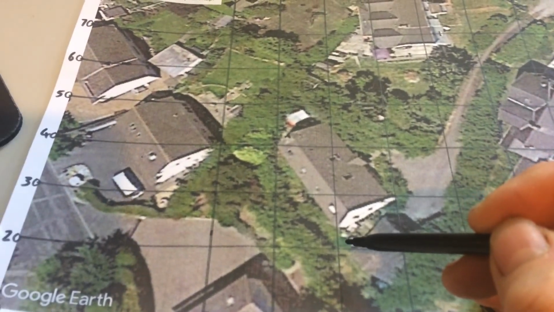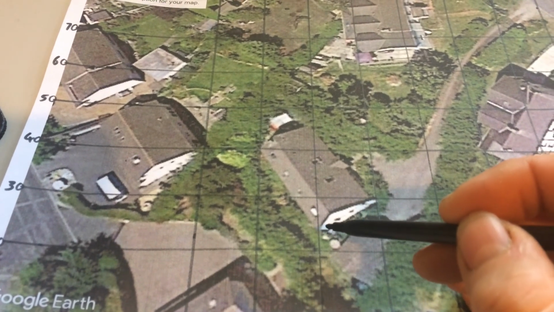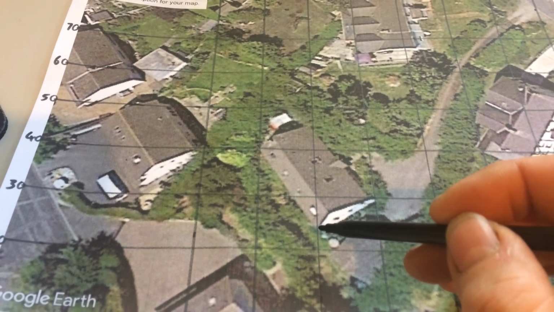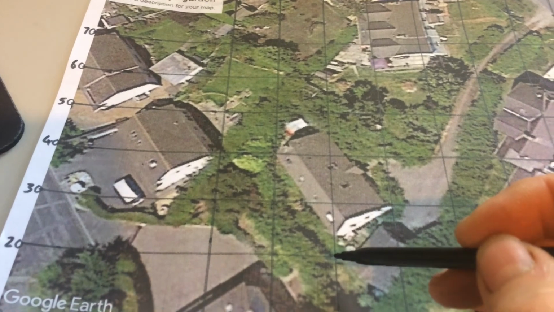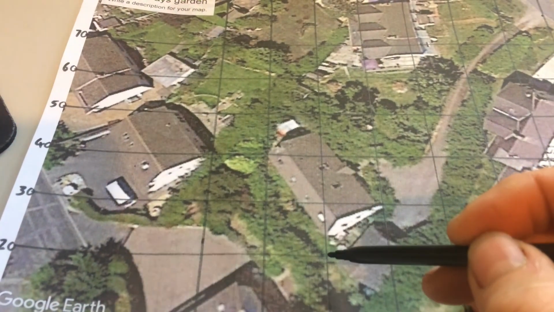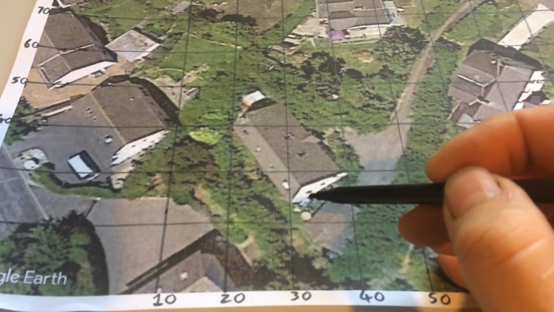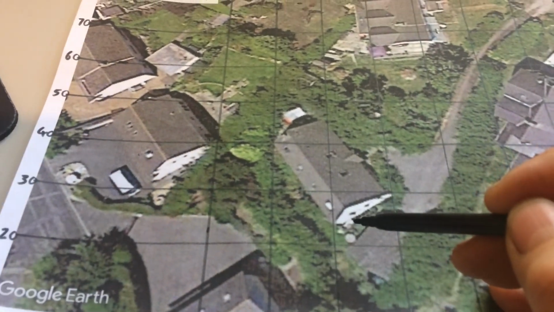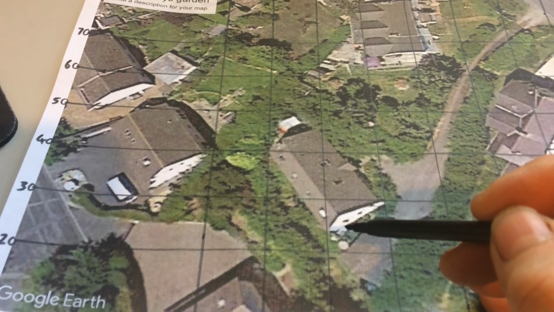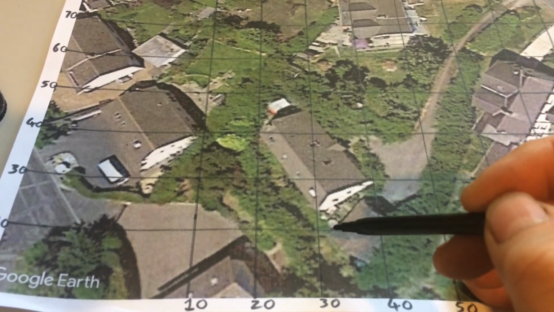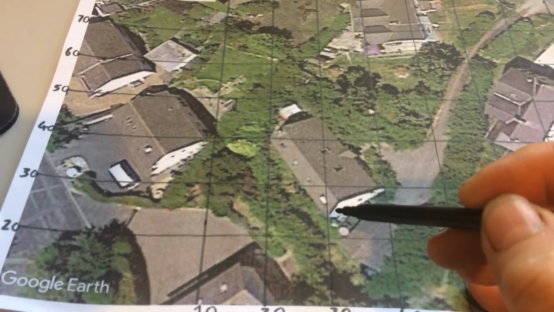And then going for our northings, the back door is here, which is pretty much halfway along. So we are 25. So that's 205. So our coordinate for the back door of my house is 34 and 25. Written 304, 205.